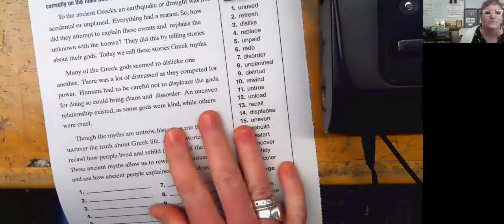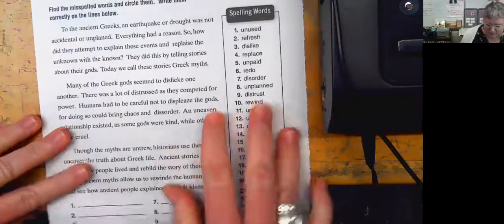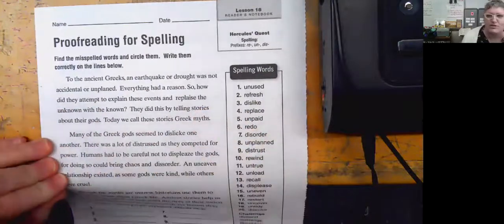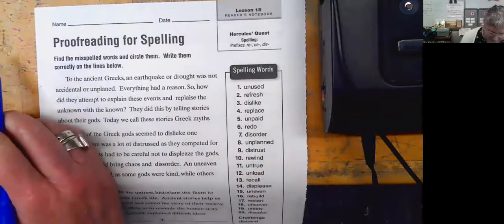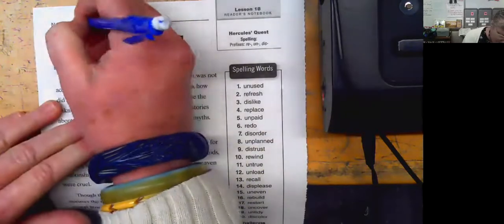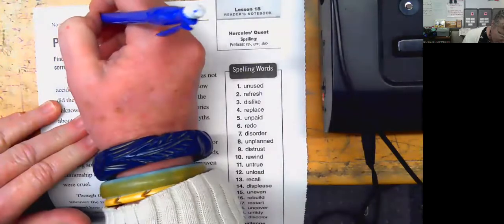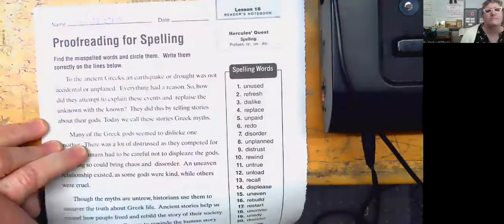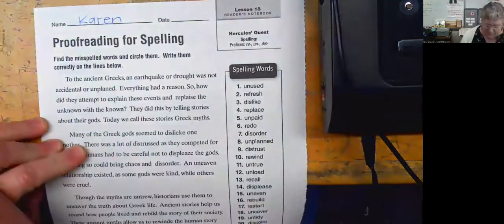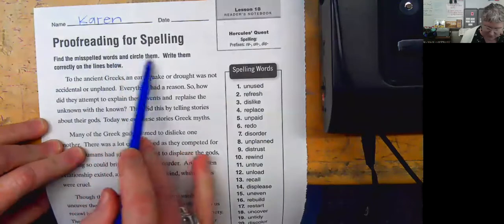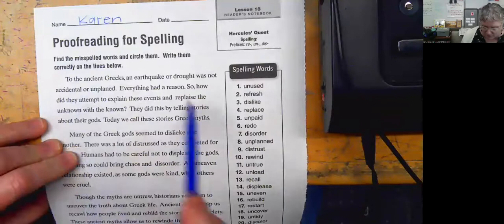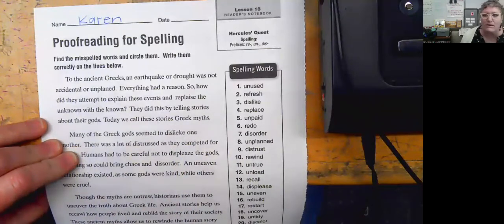Here we go. So we're going to be starting out. This is a paragraph that is about ancient Greece. And so we're going to be reading about some of the characters that are in myths from ancient Greece. So I'm starting out by writing my name at the top. I'm going to find the misspelled words and circle them, and then I'm going to write them on the lines below. So again, we always want to find the boo-boos first, and then once we find the boo-boos, we're going to write them on the line.